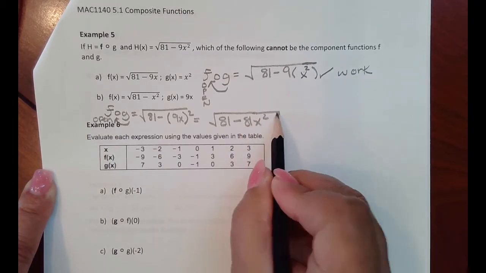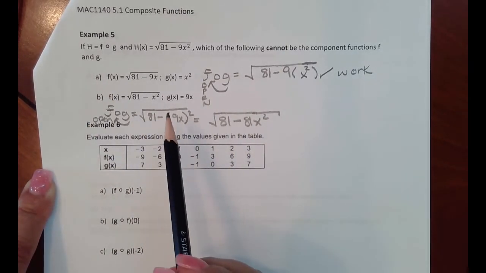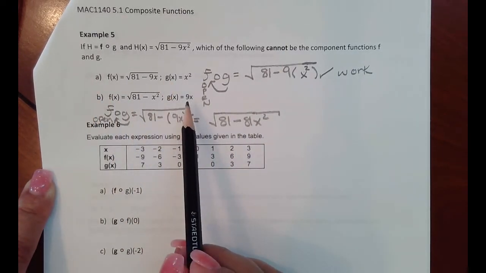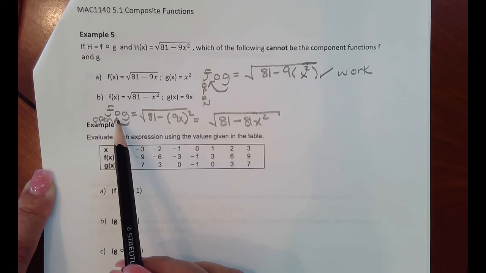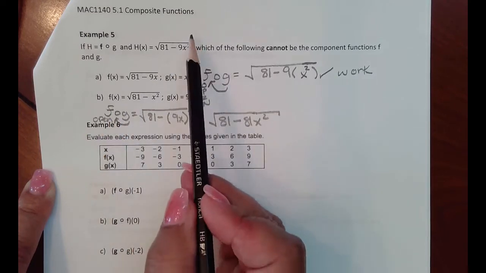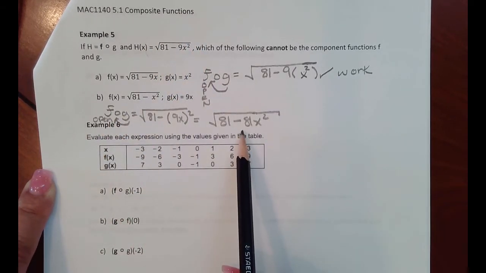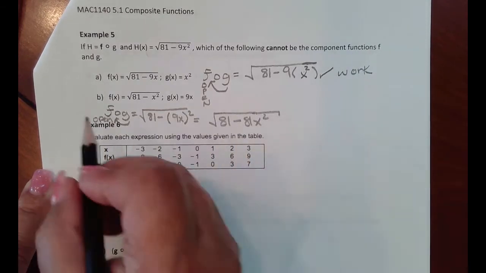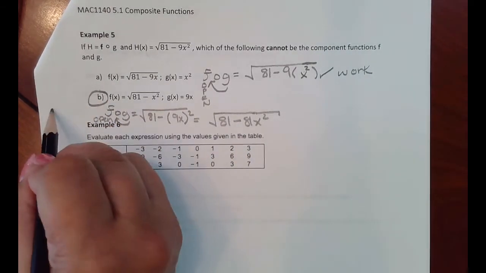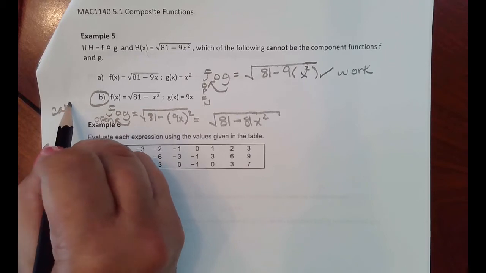So they're saying which of these two component functions, these two or these two, when you do a composition, cannot possibly result in this. And you can see that this did not. So this is the actual answer. This is the one that cannot possibly work.